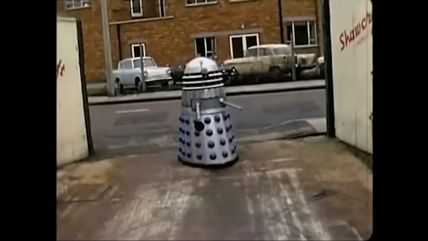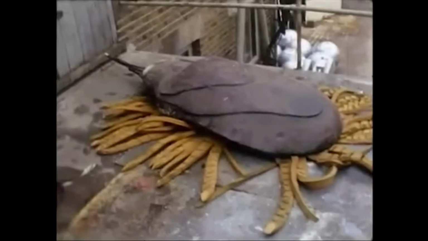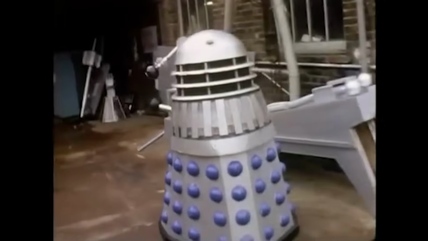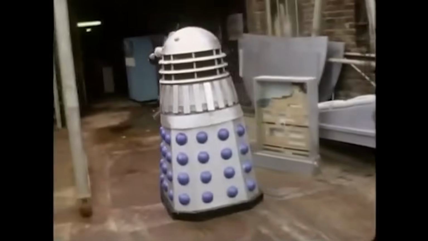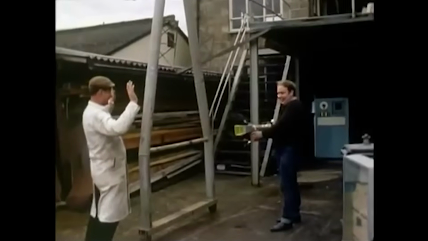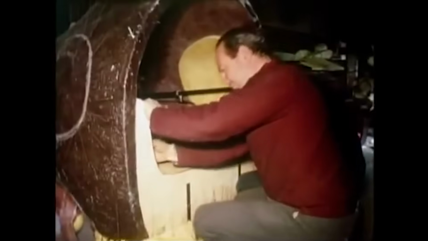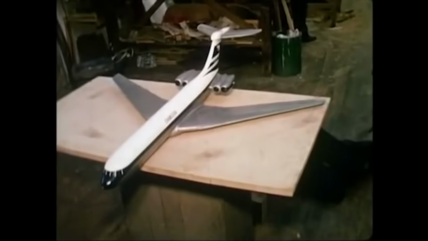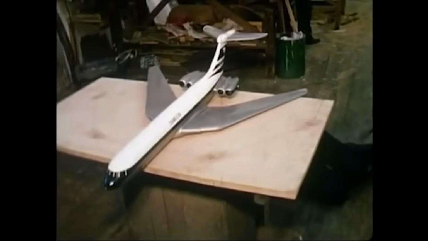Sadly, we can't say anything similar about the survival of the Slither costume, although it was still around for at least another 18 months after the Southall Carnival, as it was glimpsed in this amateur film footage taken at Shawcraft's workshop in February of 1967. The next few months would see the deterioration of the relationship between Shawcraft and the Doctor Who production office, and it's likely that the storage of the show's props and monsters became a bone of contention, resulting in many of them being junked, including, unfortunately, the Slither.